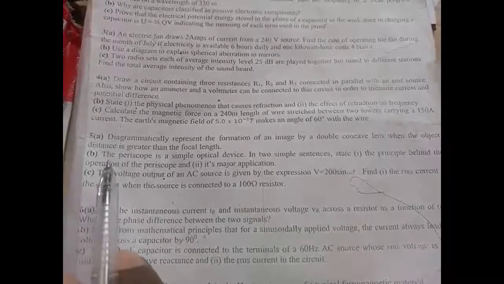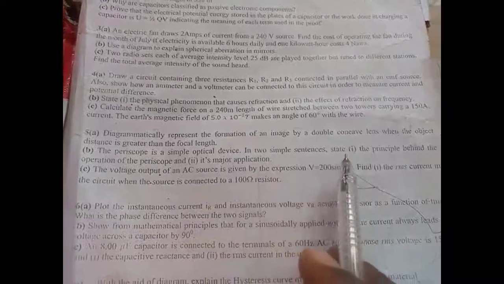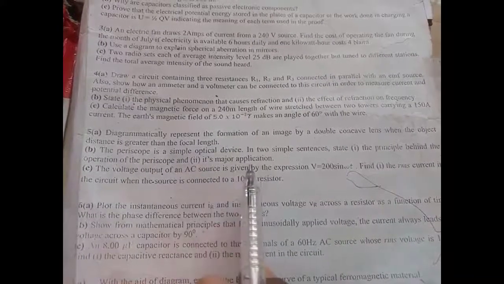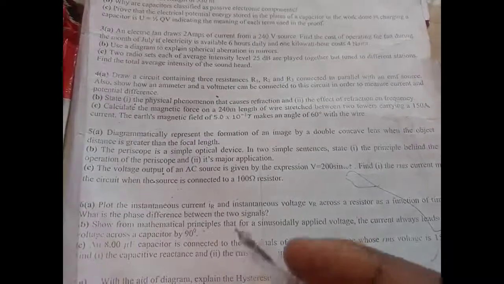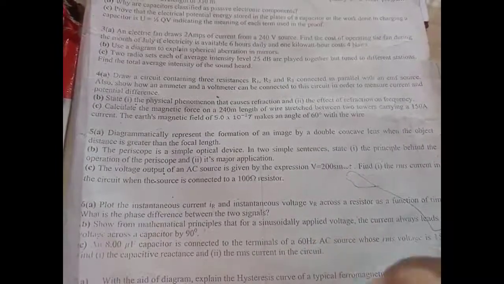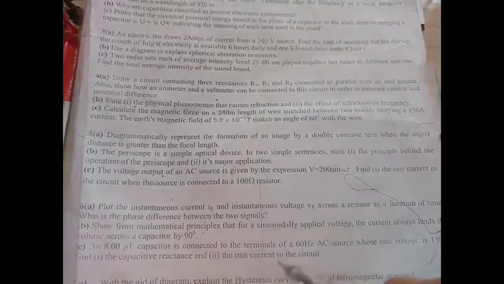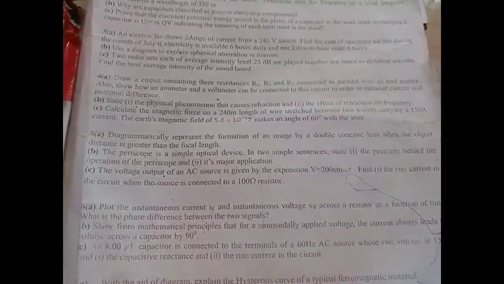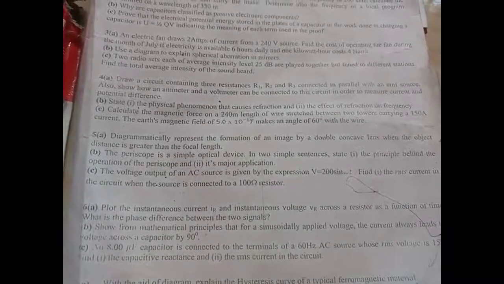5B says the periscope is a simple optical device. In two simple sentences, state 1, the principle behind the operation of the periscope and its major application. Now, the principle of the periscope is that it utilizes the principle of total internal reflection. That's what the periscope uses. The periscope is also used for viewing otherwise inaccessible objects, objects that are very far. That's the application of it.